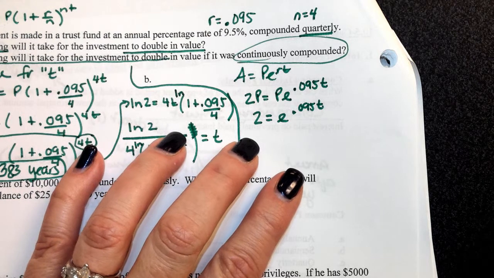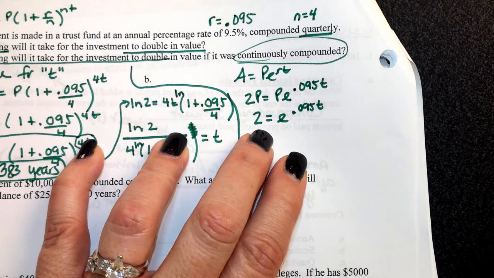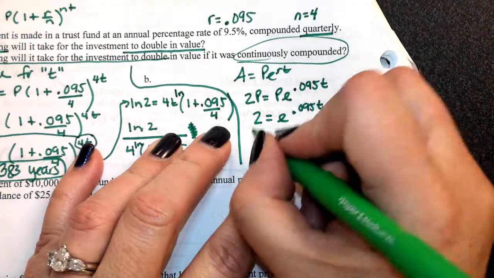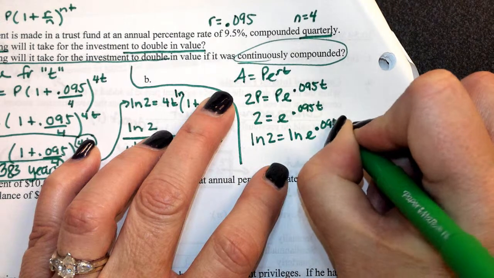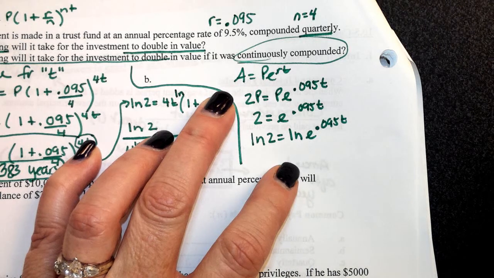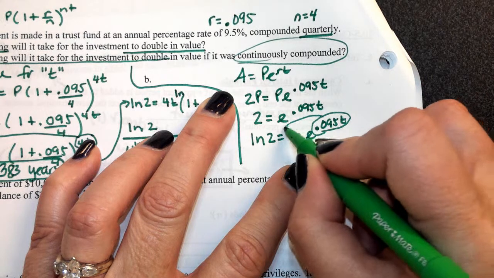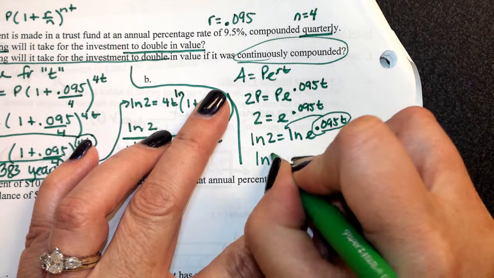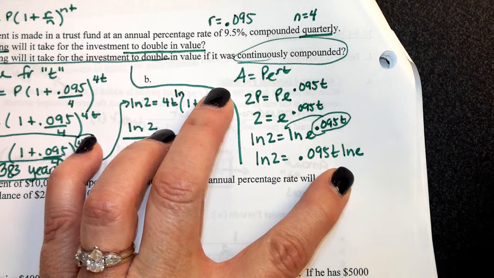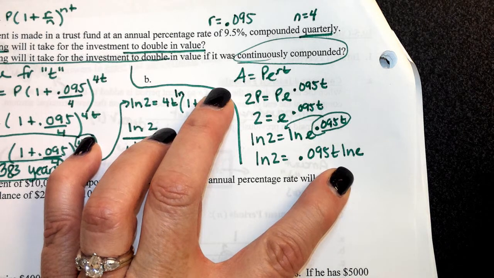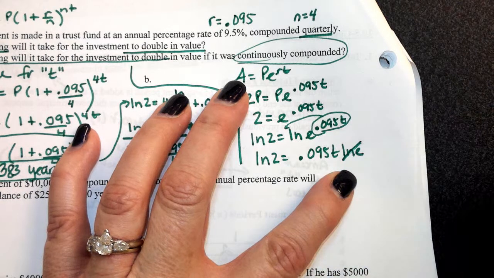Now what am I going to have to do to solve for t? What do I need to do to both sides of the equation? I'm going to have to take the natural log. So natural log of 2 is equal to the natural log of e to the 0.095t. Use your power property of logs. I can take the 0.095t and get it out of the exponent. So natural log of 2 is equal to 0.095t times the natural log of e. Remind me again, what is the natural log of e equal to? Natural log of e is just 1.